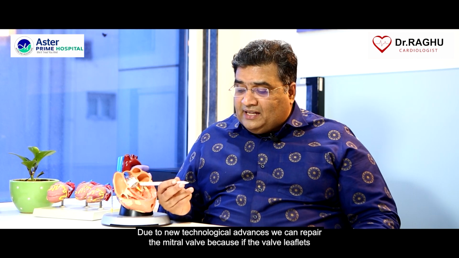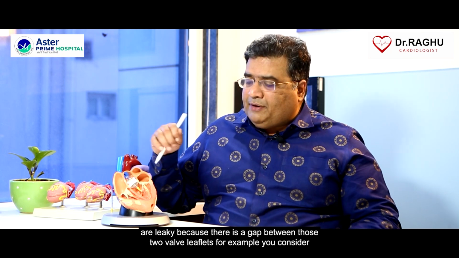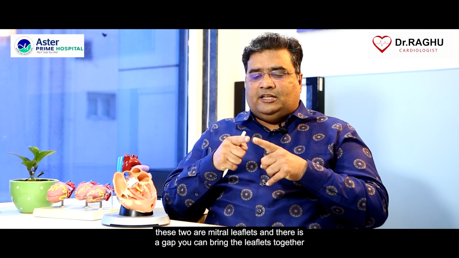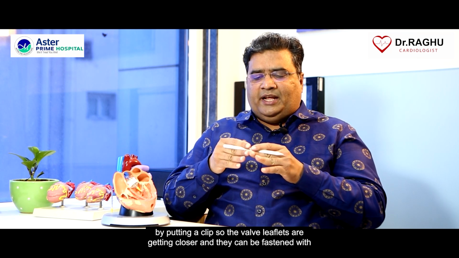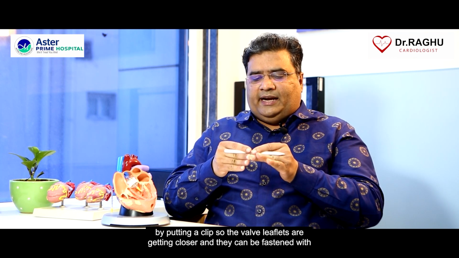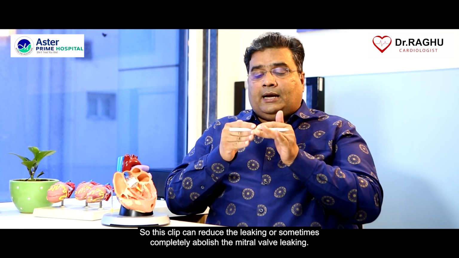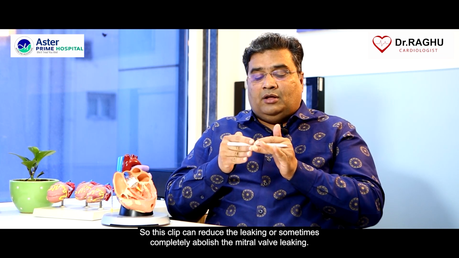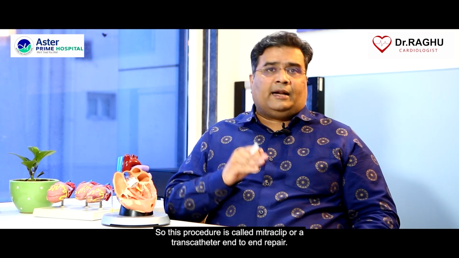Due to new technological advances, we can repair the mitral valve. If the valve leaflets are leaky because there is a gap between those two valve leaflets, for example, you consider these two are the mitral leaflets and there is a gap, you can bring the leaflets together by putting a clip. So the valve leaflets get closer and can be fastened with a clip. This clip can reduce the leaking or sometimes completely abolish the mitral valve leaking. This procedure is called MitraClip or a transcatheter edge to edge repair.